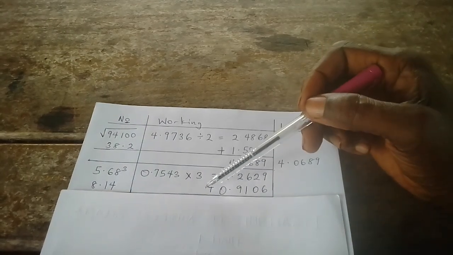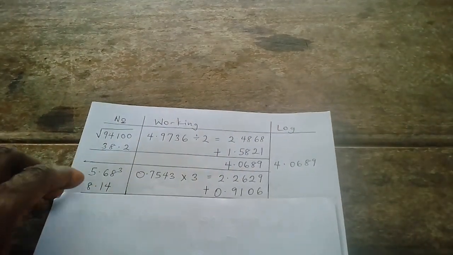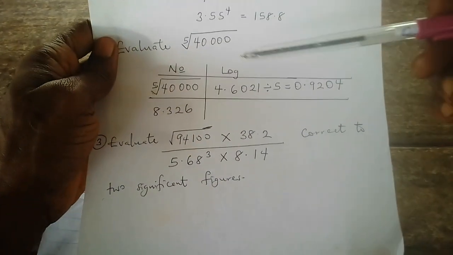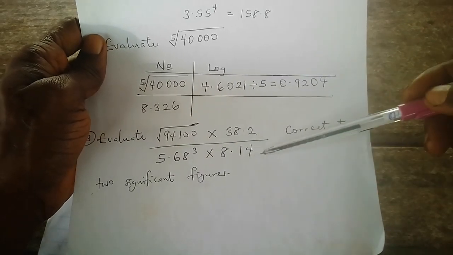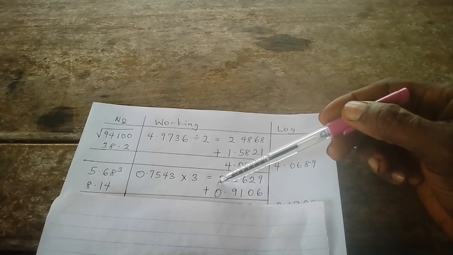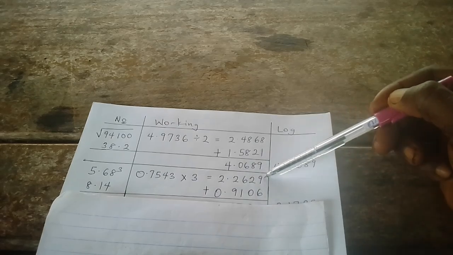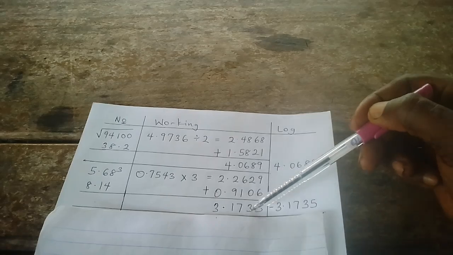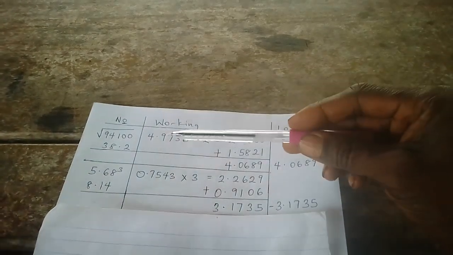Because in the denominator both of them are also multiplying, you realize that they are multiplying in the denominator. You see, you are having 5.68 raised to power 3 times 8.14. Because they are multiplying in logarithm, you ought to add them. So when you add 2.2629 plus 0.9106, you have 3.1735.